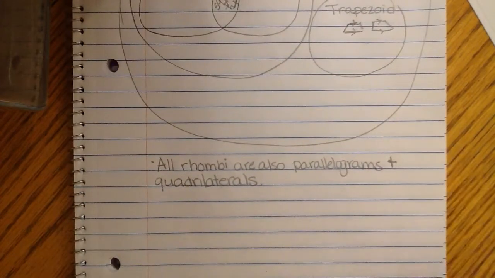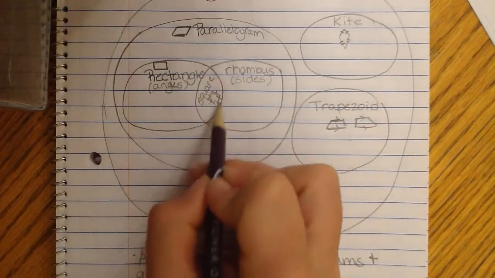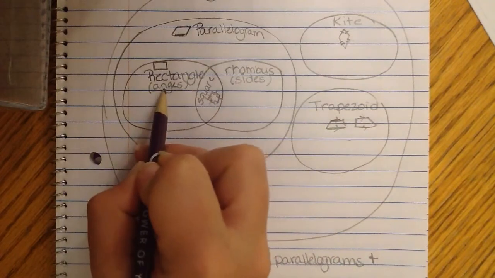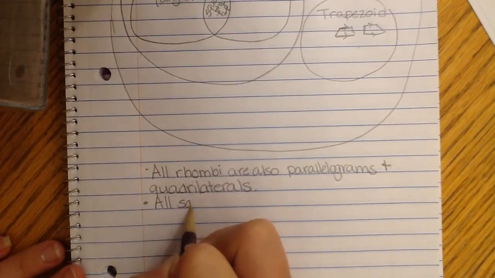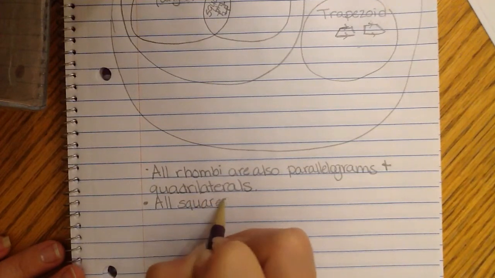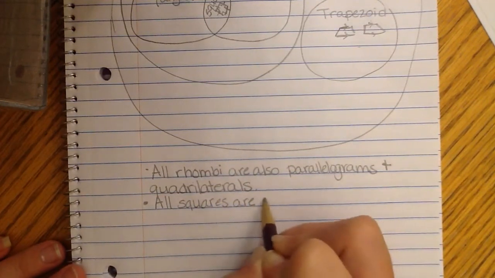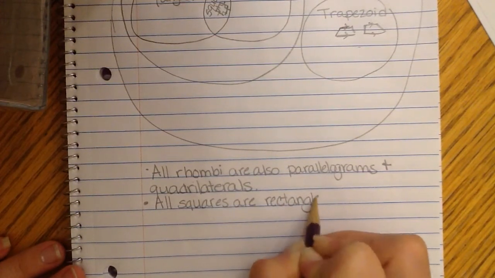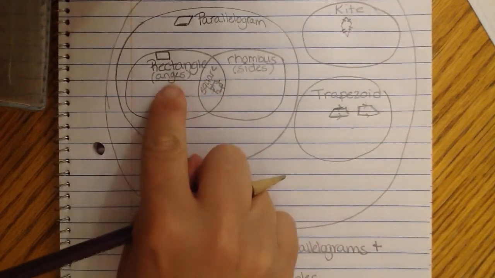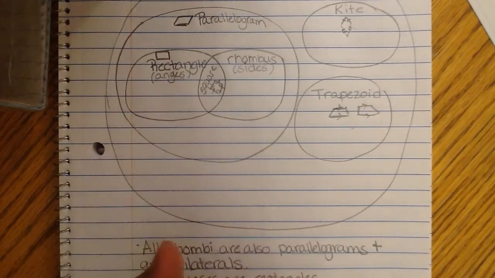All right, so now comes these statements that say all of this polygon is this, but only some are the other. So let's look at an example. I'm going to look at a square. Squares are inside of this rectangle circle. So I'm going to say all squares are rectangles. All squares are rectangles because they're inside of it.